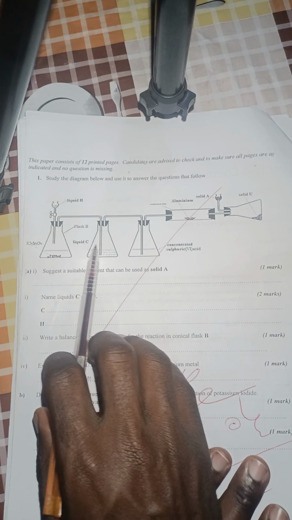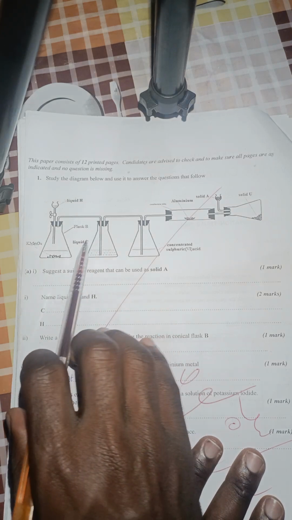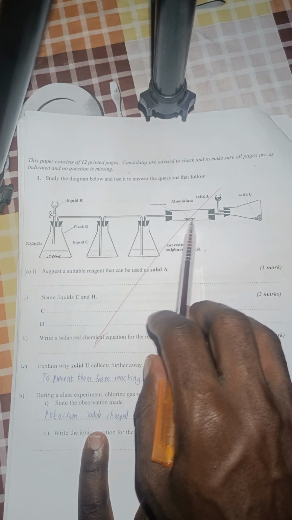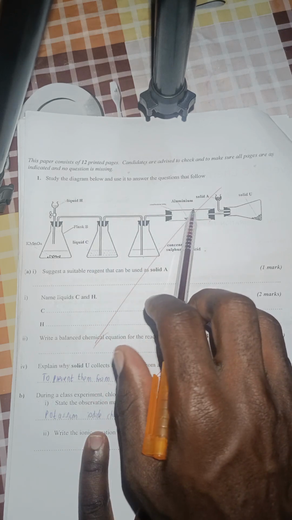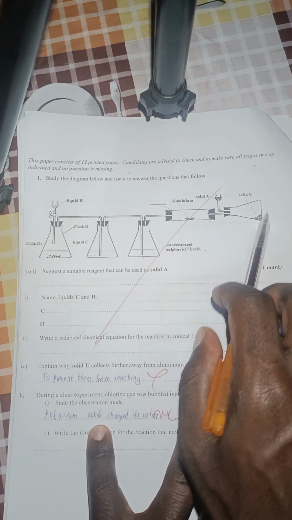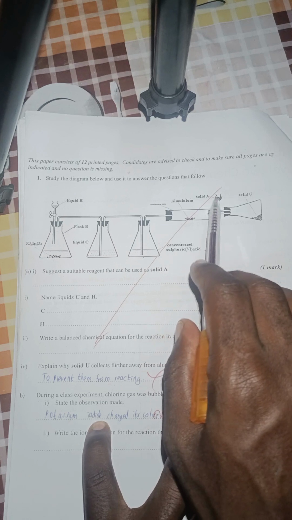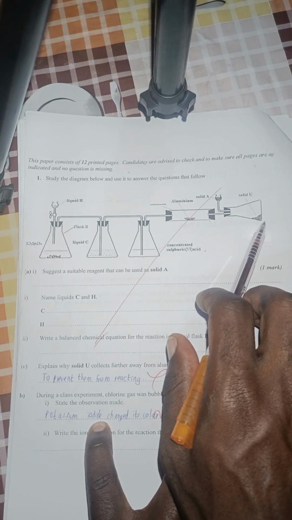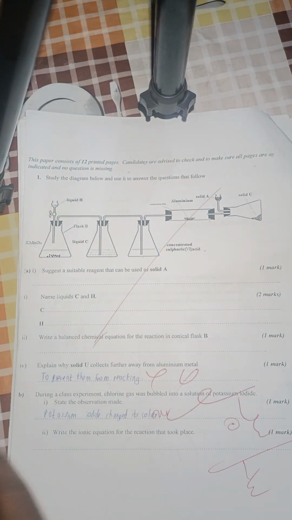Then there's this other conical flask connected to this first conical flask using what you call a delivery tube. There's a liquid C here, and just next to it is another conical flask that has concentrated sulfuric acid, and from this end there's what you call a combustion tube that has aluminium on a crucible. There's then this other part that has a conical flask with a guard tube that has a solid A, and just inside this conical flask there is a solid U.